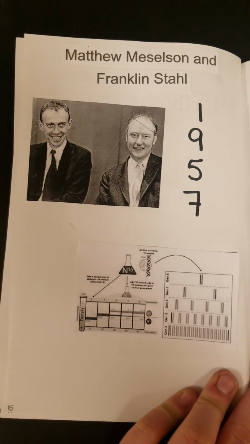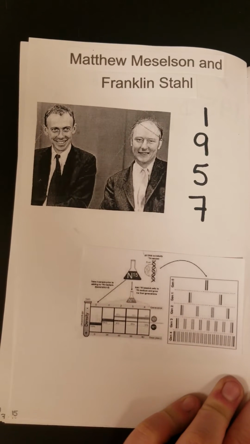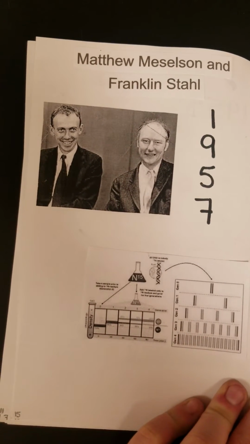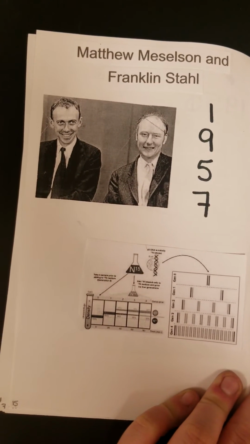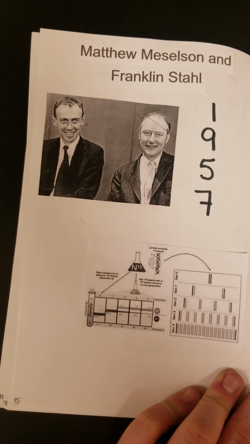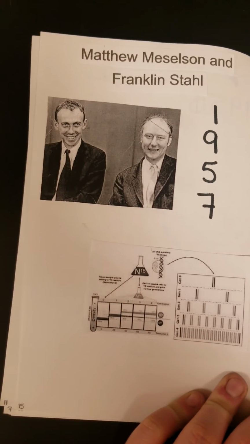In 1957, Matthew Meselson and Franklin Stahl were able to prove the theory that when DNA replicates, it uses a concept called semi-conservative replication. They were especially interested in trying to devise a way to prove or disprove Watson and Crick's model of semi-conservative replication.